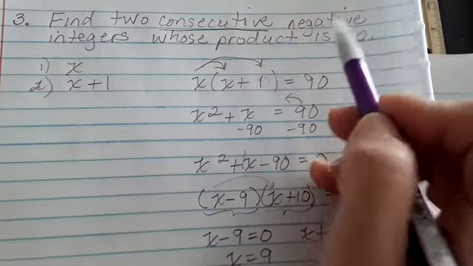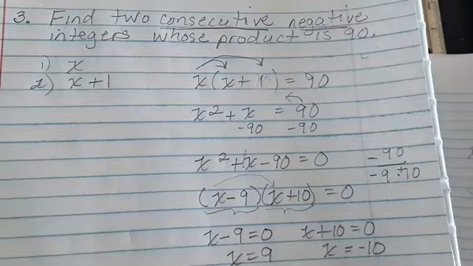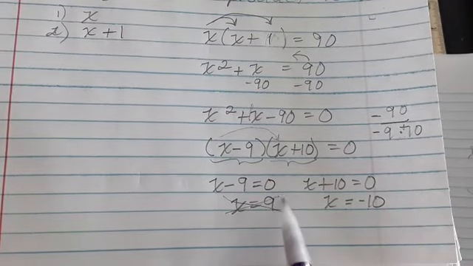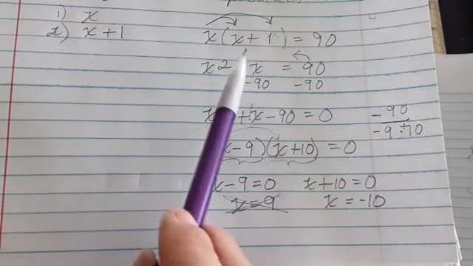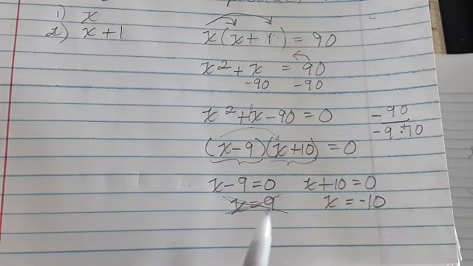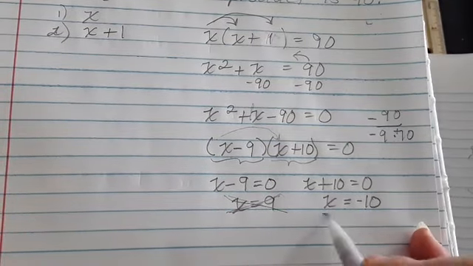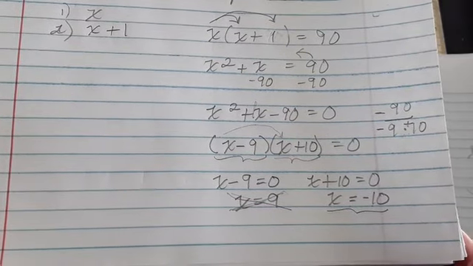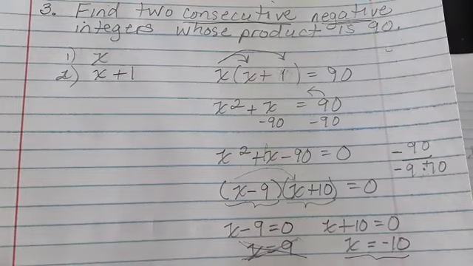I want two consecutive negative integers. This is now where you come in with the negative. This one's positive. So yes, it is a value that will work in this equation, but it doesn't meet the requirement of being negative. So we are going to use negative 10 as our x value. So we want to know what both integers are.